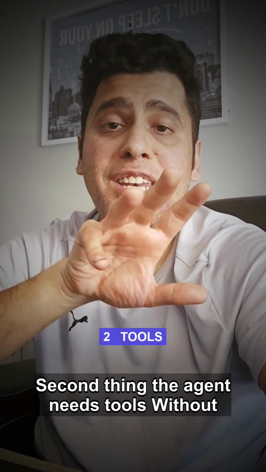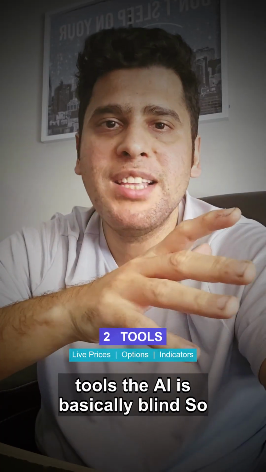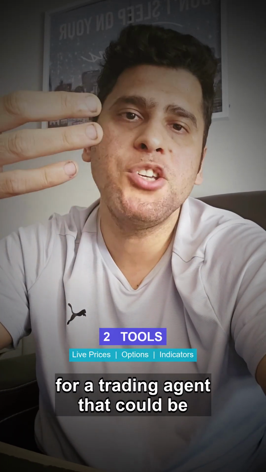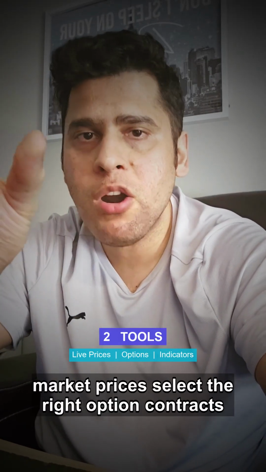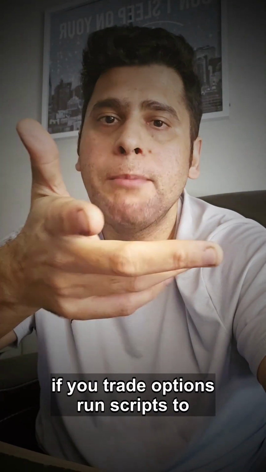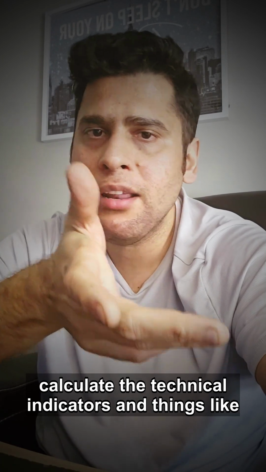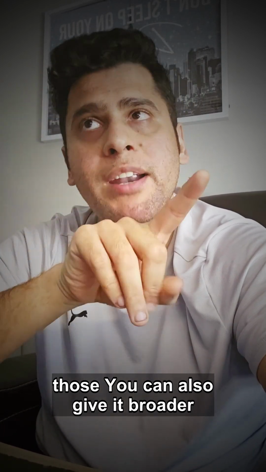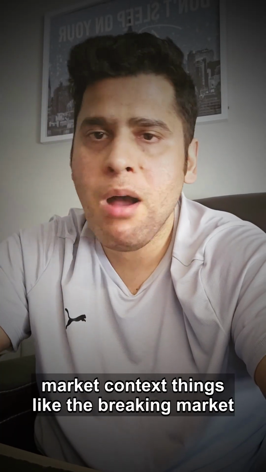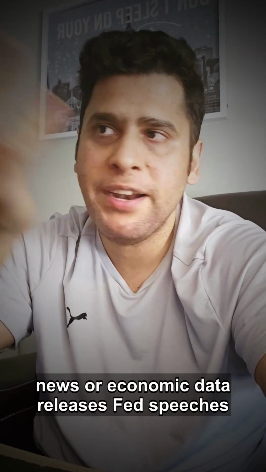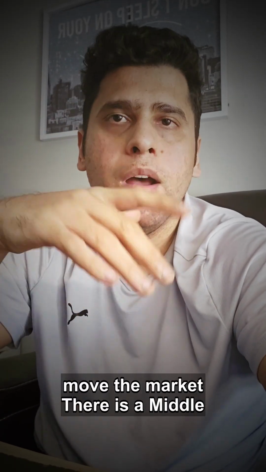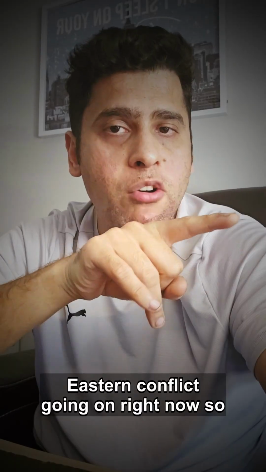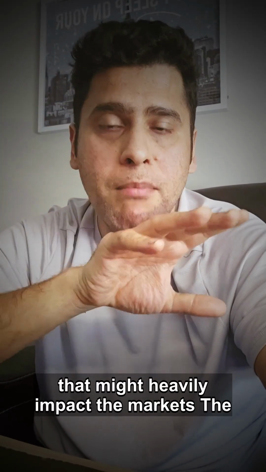Second thing, the agent needs tools. Without tools, the AI is basically blind. So for a trading agent, that could be things like being able to fetch live market prices, select the right option contracts if you trade options, run scripts to calculate technical indicators and things like those. You can also give it broader market context, things like breaking market news or economic data releases, Fed speeches, geopolitical events, basically anything that could potentially move the market. There is a Middle Eastern conflict going on right now, so that might heavily impact the markets.